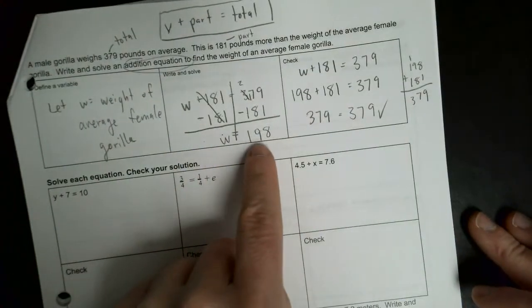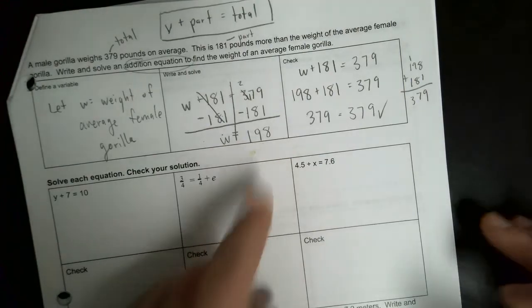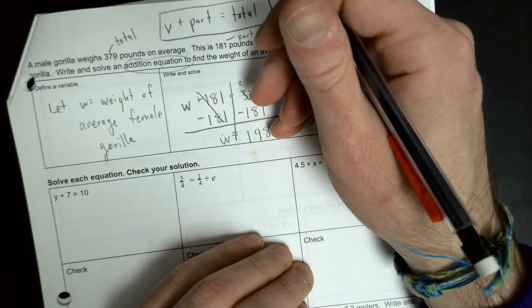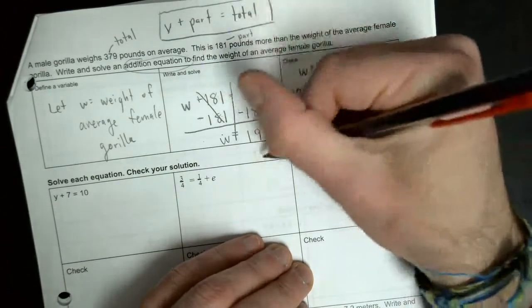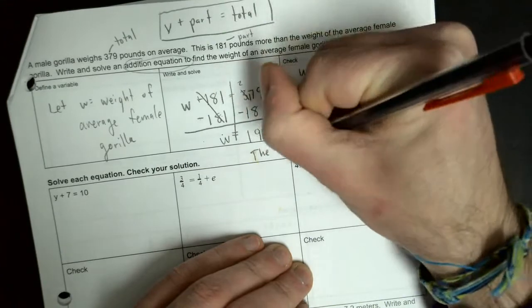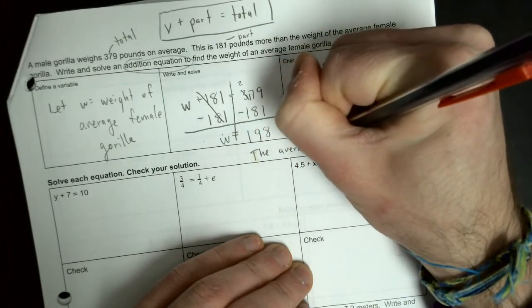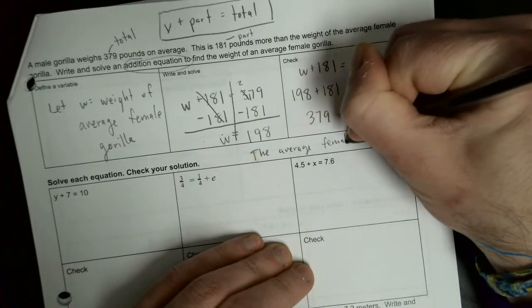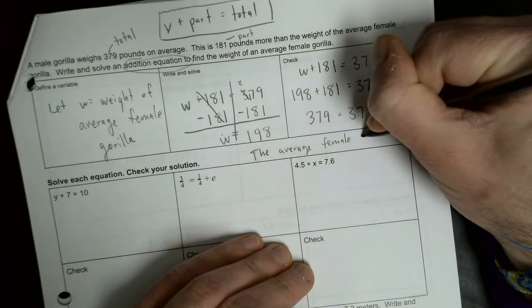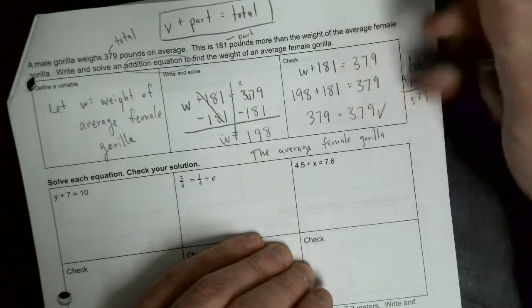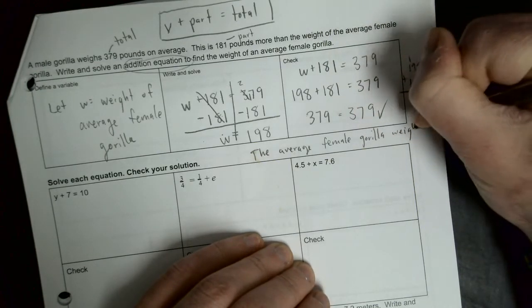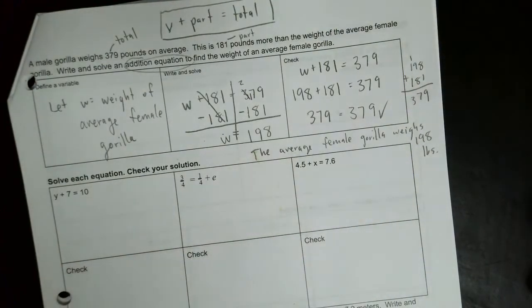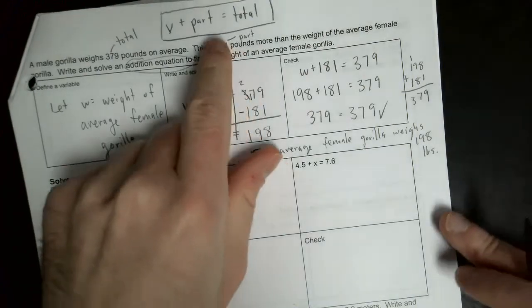The solution is: the average female gorilla weighs 198 pounds. Nice. But again, this is the key here.